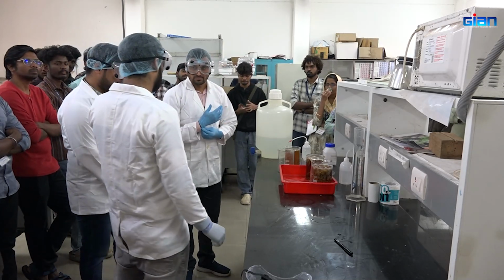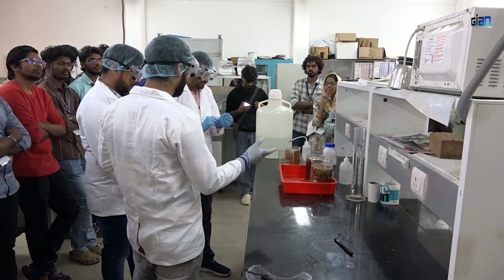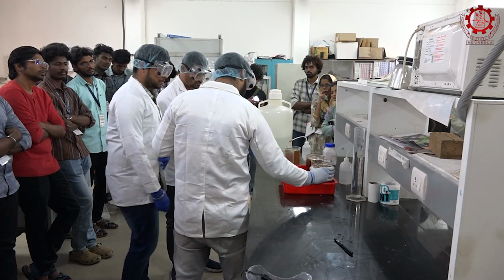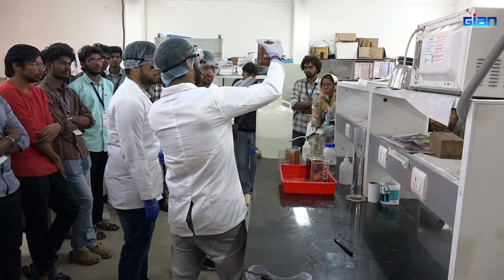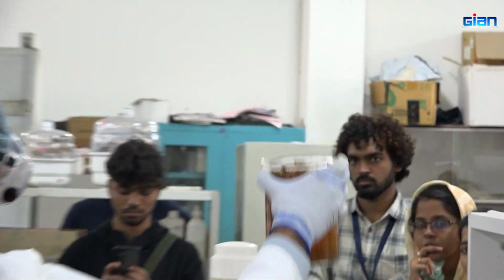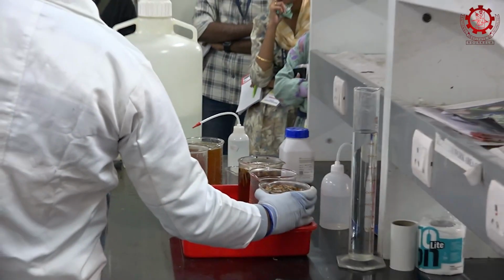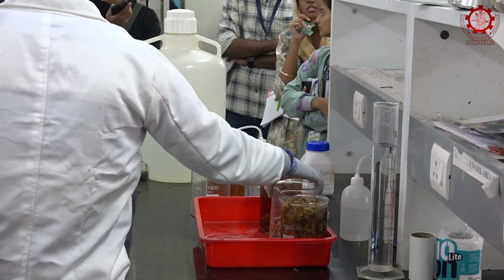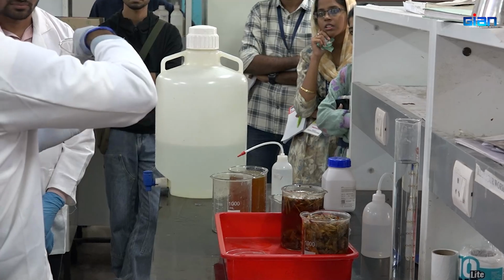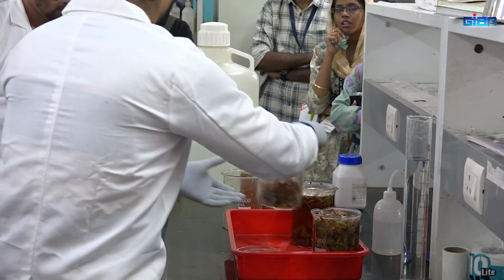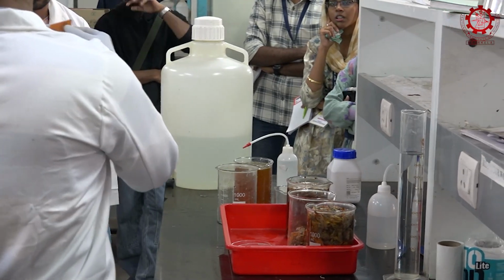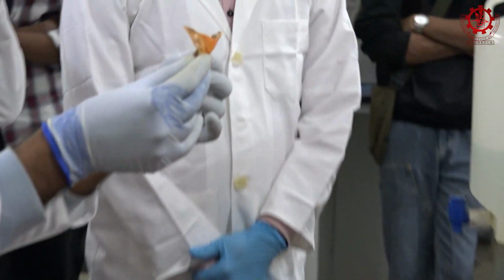Yesterday we already prepared the samples and kept them for demineralization. The sample for shrimps is here. You can see it is completely dissolved, the color has turned, and it becomes so soft. And here, as you know, crab shells are so hard, and you can see how soft it has become.